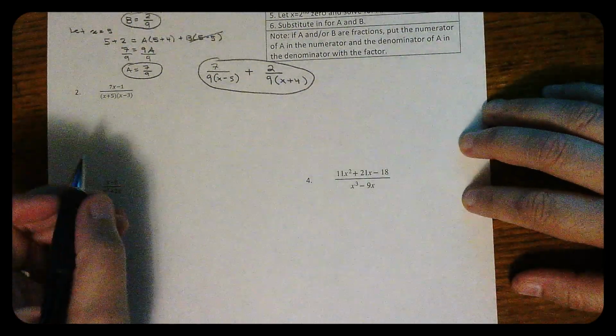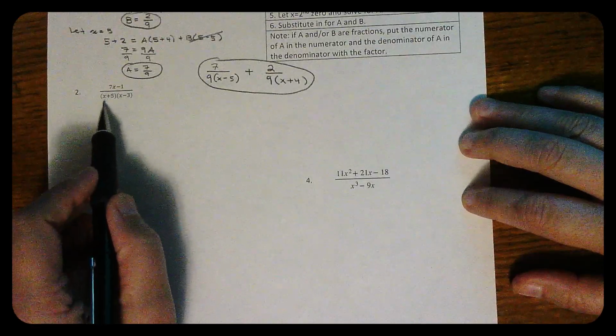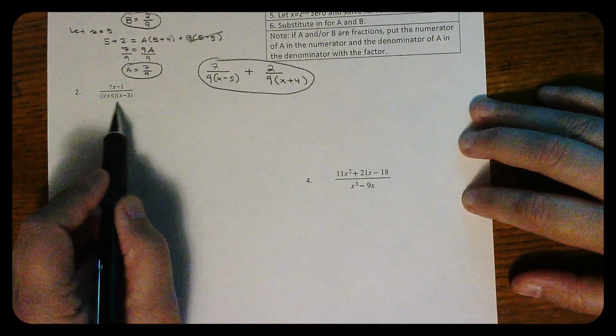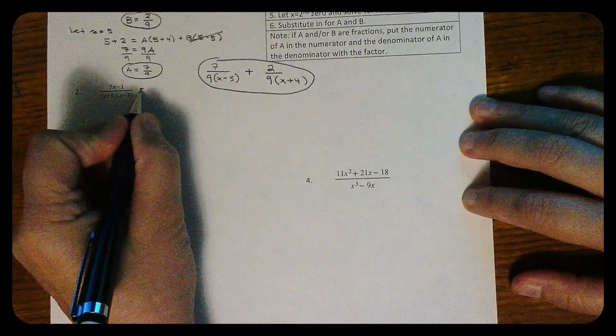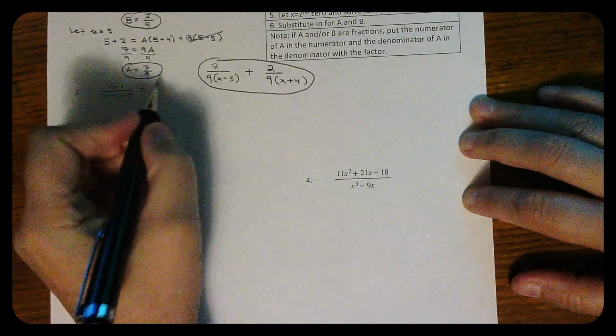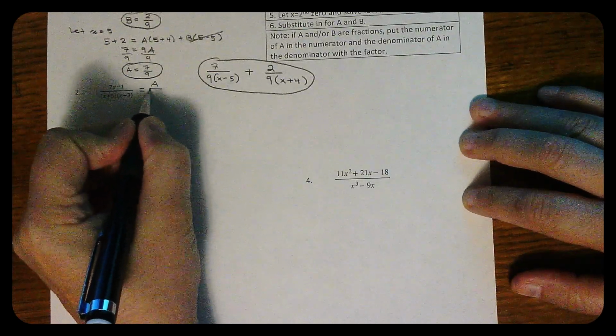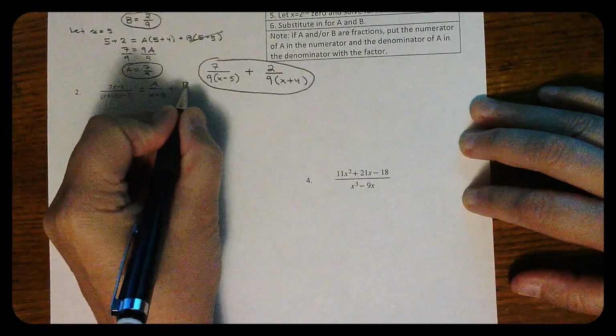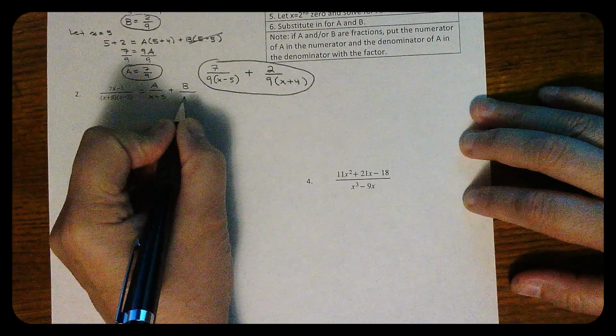Okay, so we're going to take a look at number 2. Step 1 is to factor the denominator if necessary, and this one is not, you don't need to, it's already factored. So we're going to go ahead and write the partial fraction decomposition form, and it's going to be A over one of the factors, x plus 5, plus B over x minus 3.